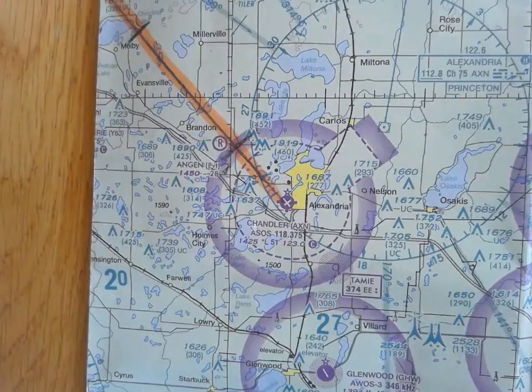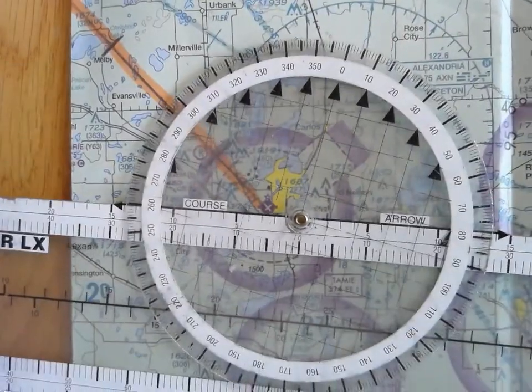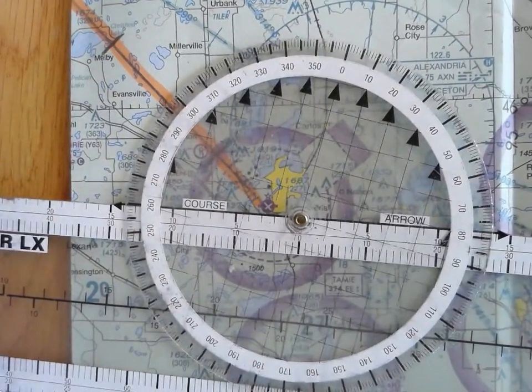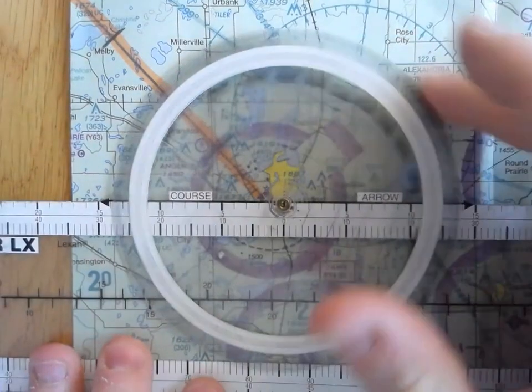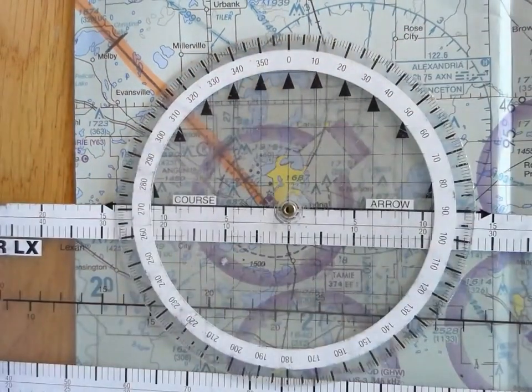Okay, so to determine true course, we're going to use our VFR plotter. There's a couple different types of VFR plotters, and determining true course is a little different depending on which type of plotter you're using. So I'll show you how to use this type of plotter first, which has a rotatable card, which makes it a little easier, in my opinion, to determine your true course.